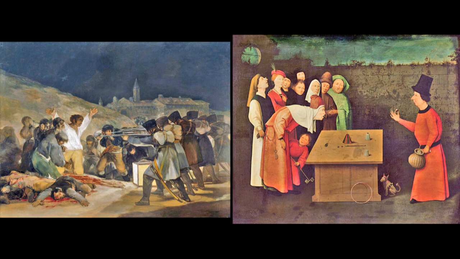The black hat of the conjurer is referenced by similar black hats worn by the firing squad. The square table of the conjurer is referenced by the cube-shaped lantern on the ground in front of the firing squad. The round window in the upper left corner of the conjurer painting is referenced by the bald round head of the monk wearing green and in the left side of the 3rd of May painting.